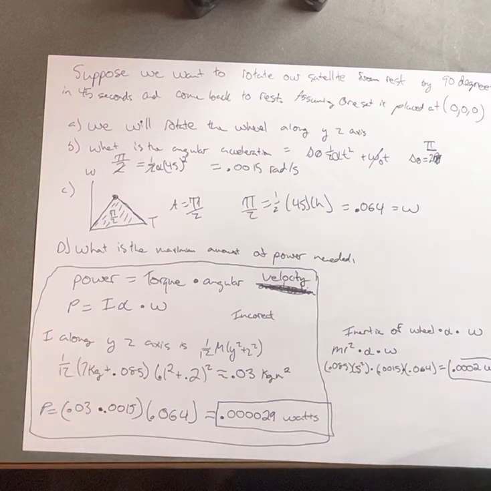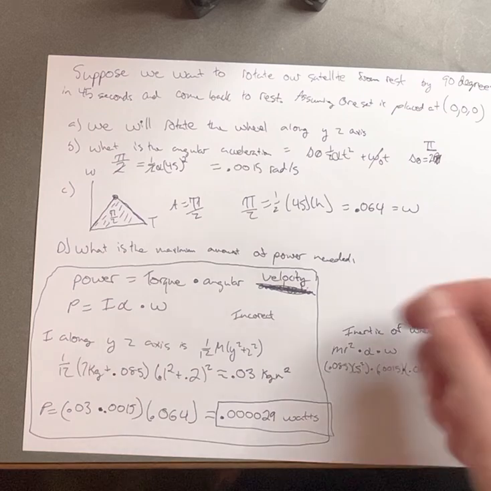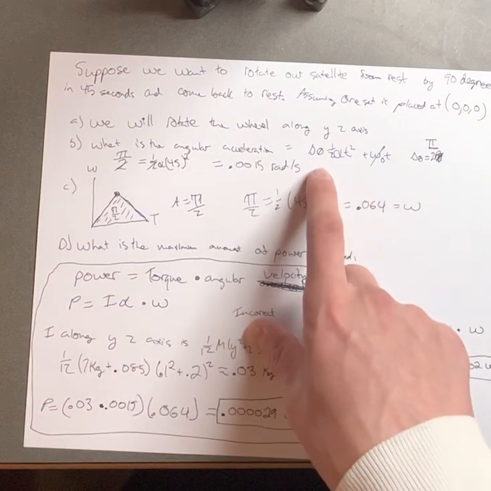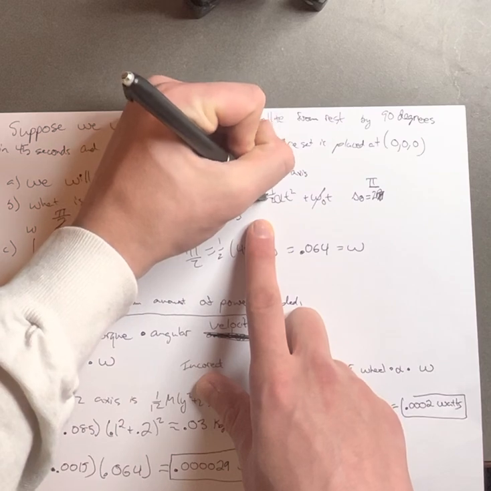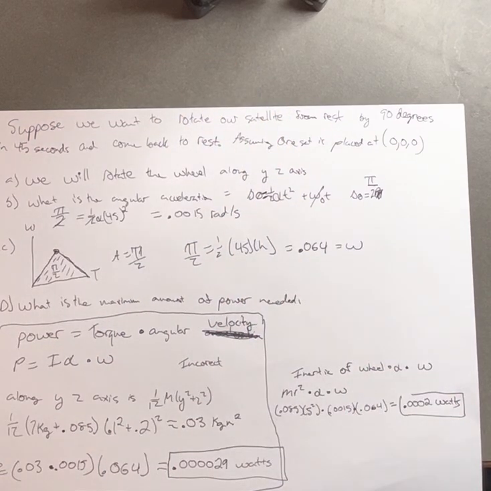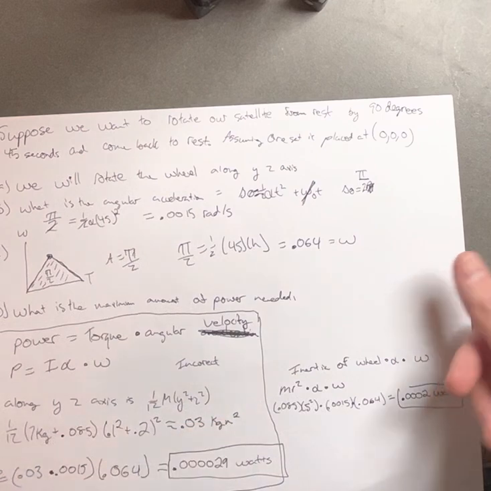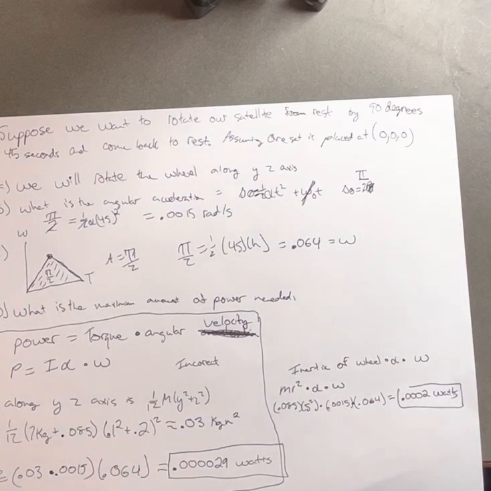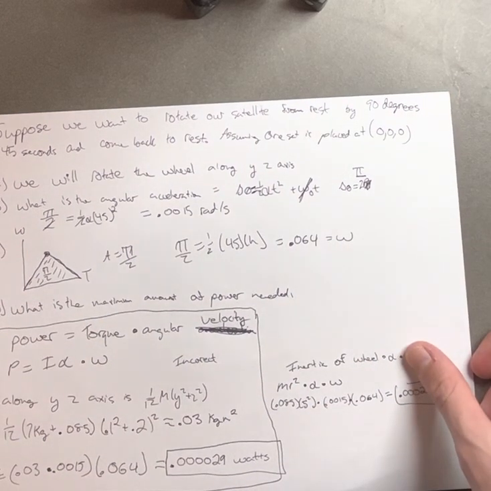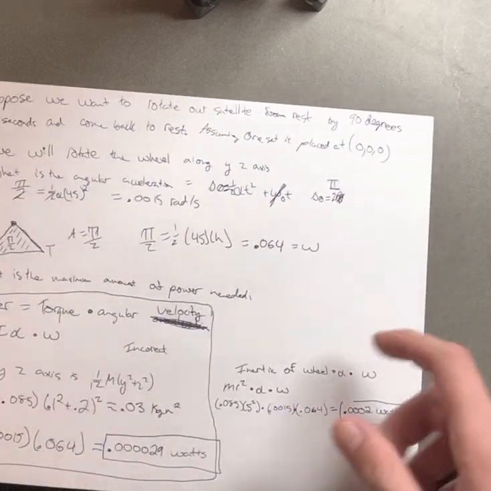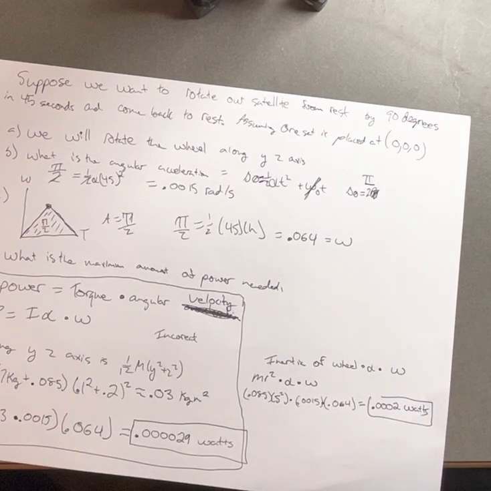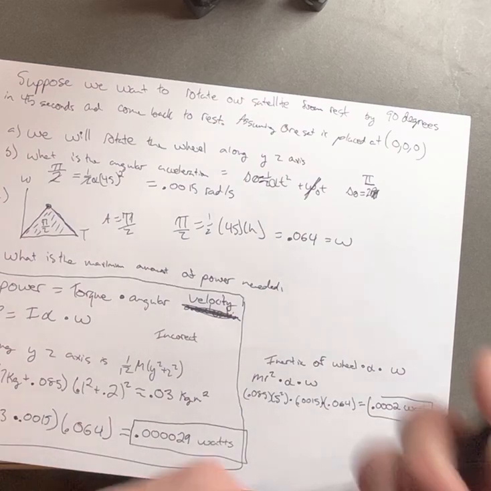We're just going to use our rotational kinematics: our change in radians is equal to 1/2 angular acceleration t squared plus angular velocity times t, right? Our omega is just crossed out, so 1/2 alpha t squared is equal to the change in radians. We know it's 90 degrees, so pi over 2 equals 1/2 alpha times 45 seconds squared. So the 1/2s cancel, and our pi is equal to alpha times 45 squared. That solves out to be 0.0015 radians per second squared. That should be squared.